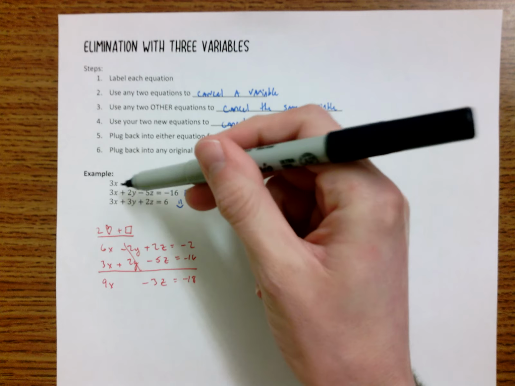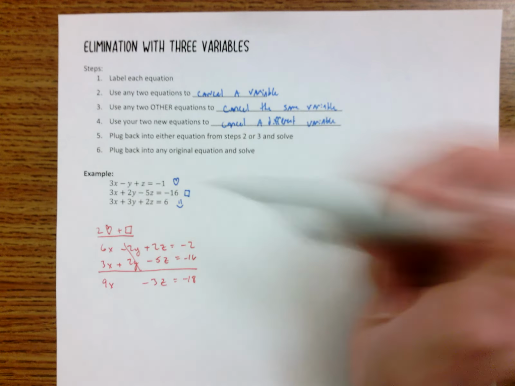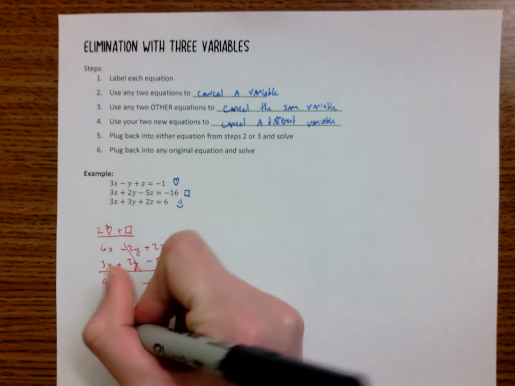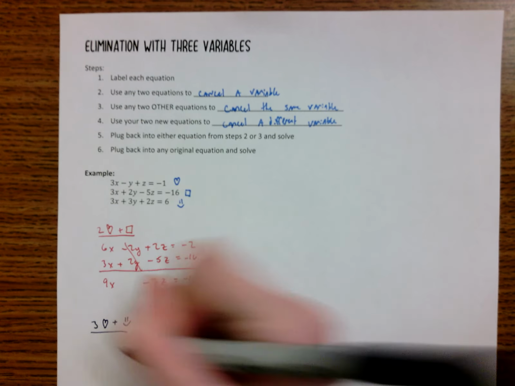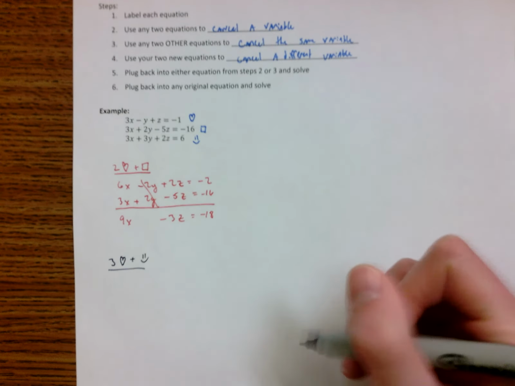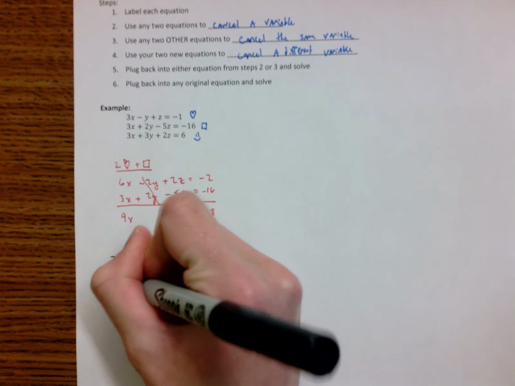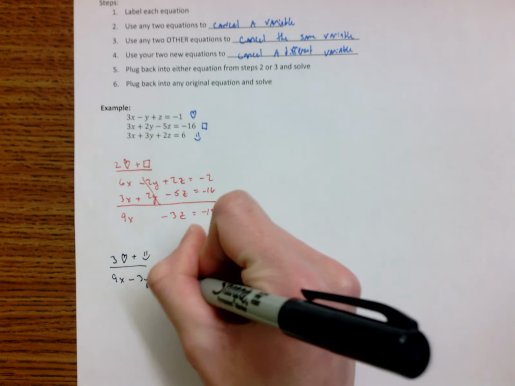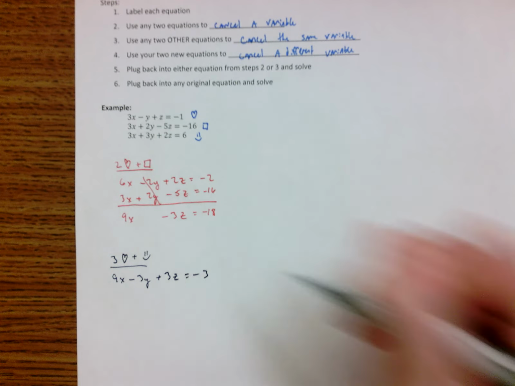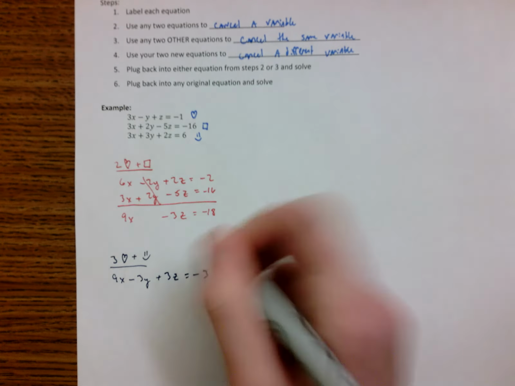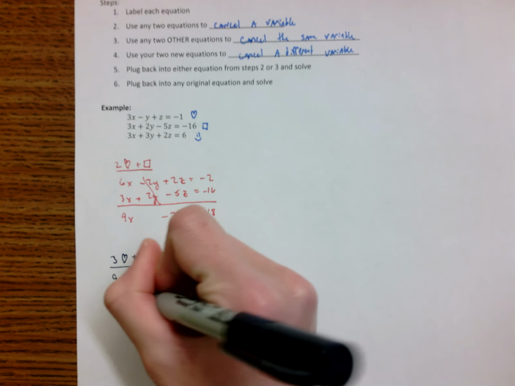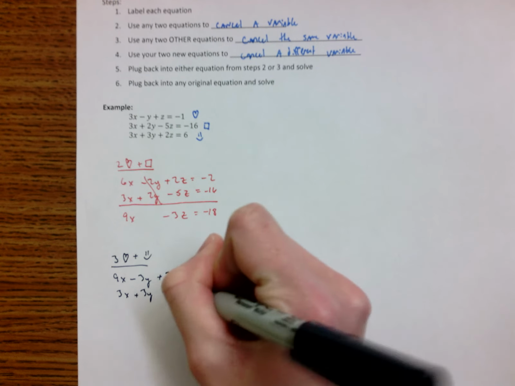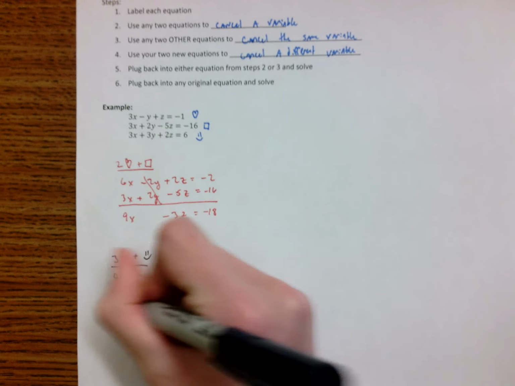So I'm going to multiply this equation by 3 and add it to that equation. So I'm doing 3 times my heart equation plus smiley face. So 3 times heart, that's the top one, is going to be 9x minus 3y plus 3z equals -3. And then plus smiley face, so I'm just going to copy that one underneath, and we're going to add these together.